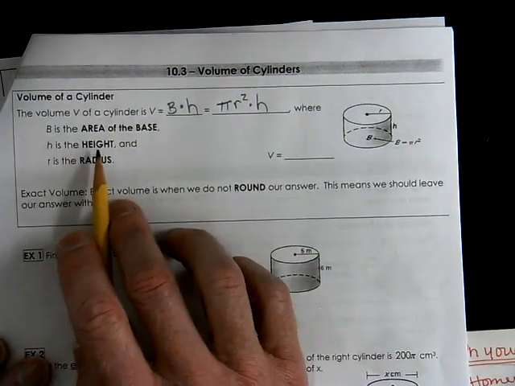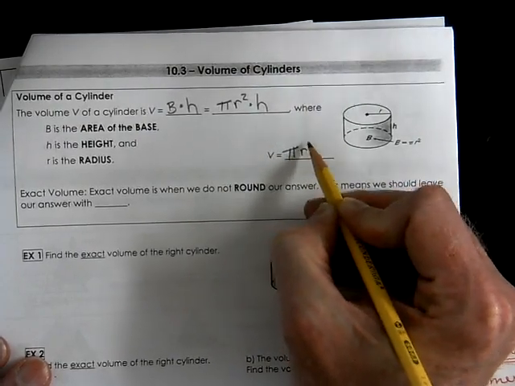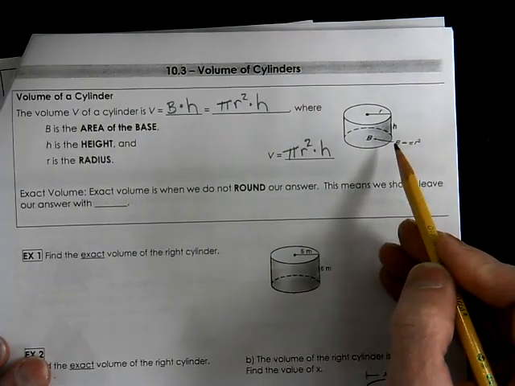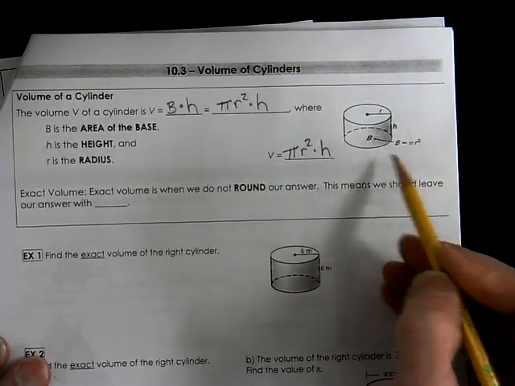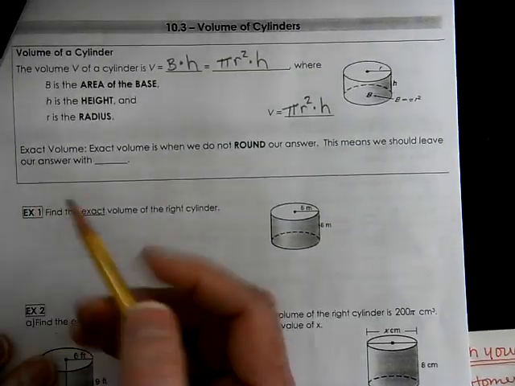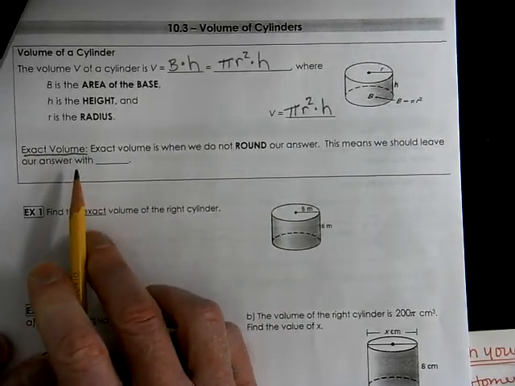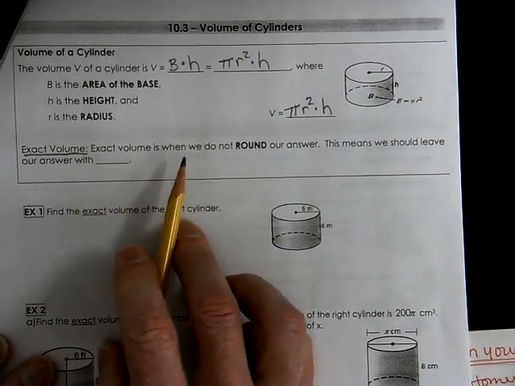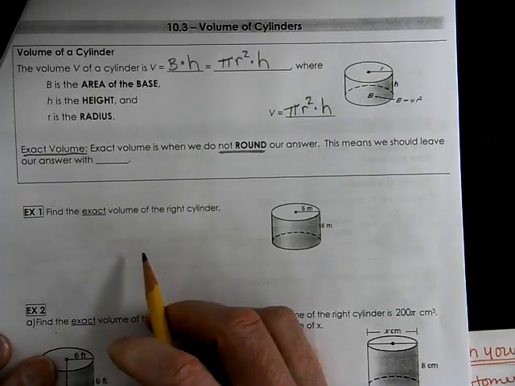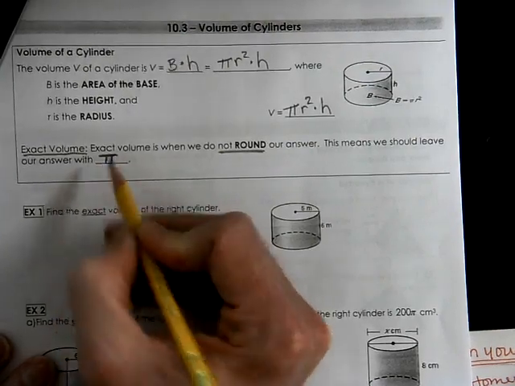We already know that h is the height and r is the radius. So the volume is pi r squared times the height. Capital B implies the area of the base. Now, we've done this in the past. We've talked about the exact volume. And here we're defining the exact volume. The exact volume is when we do not round. This means you should leave your answer with the pi symbol.